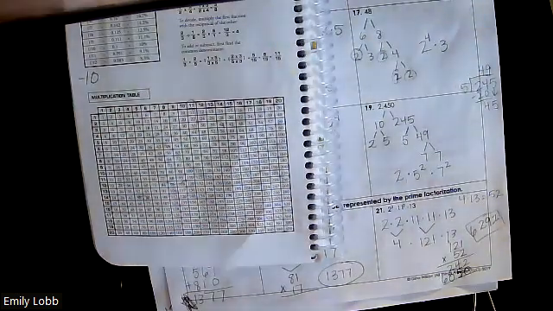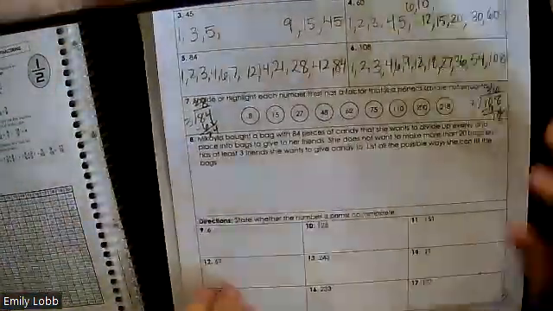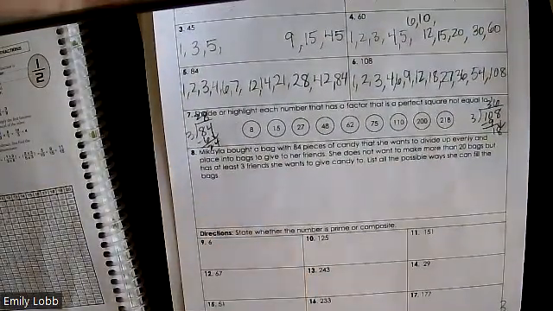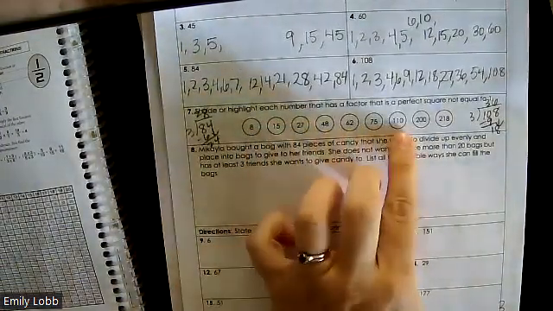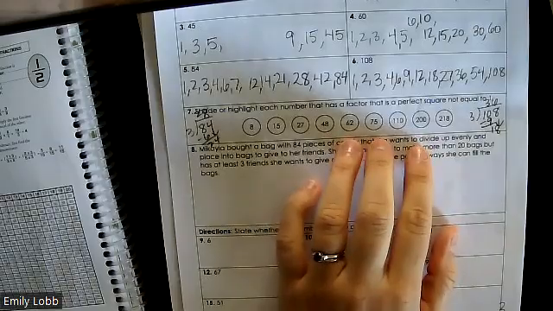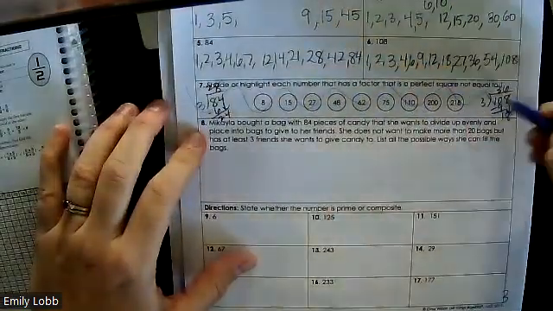If we're not fluent in our basic facts, we gotta be practicing those at home for sure. Okay, here is page 3 that we've already started. A perfect square. Guys, what does it mean to be a perfect square? When we multiply that number by itself. Oh, that has a factor that is a perfect square. Oh, we're gonna just not worry about perfect squares.